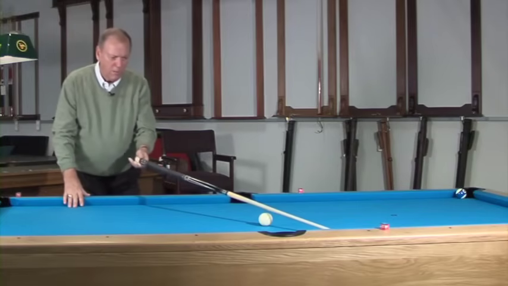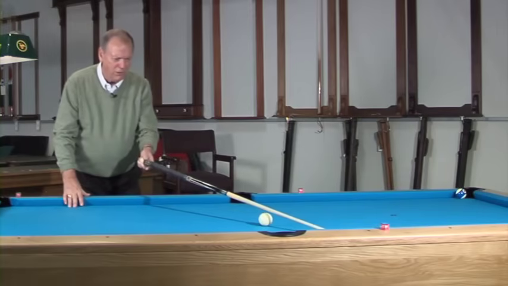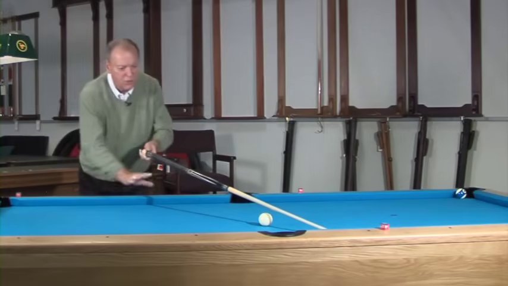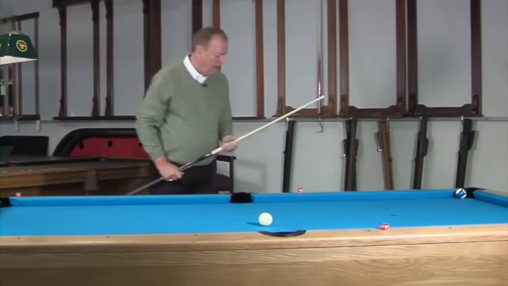So in this case, instead of Mark aiming right at 6, he's going to aim maybe a half inch to the right or an inch to the right of 6 because it's a new cloth and he's close. So you want to try that, Mark?